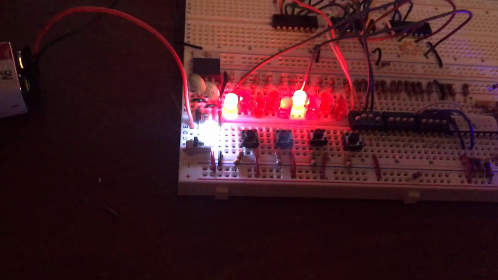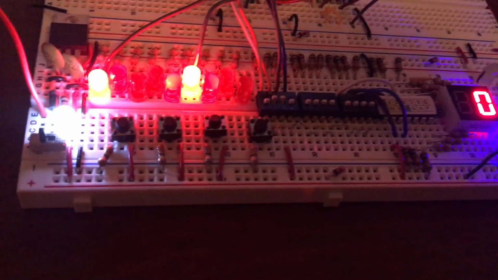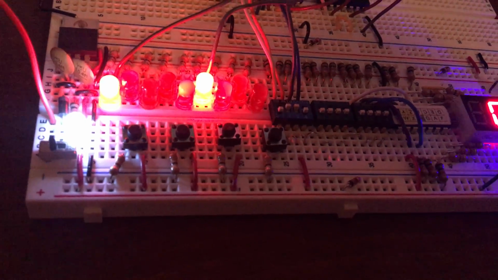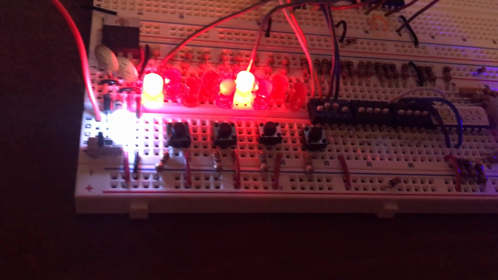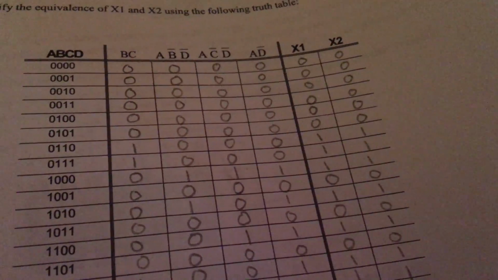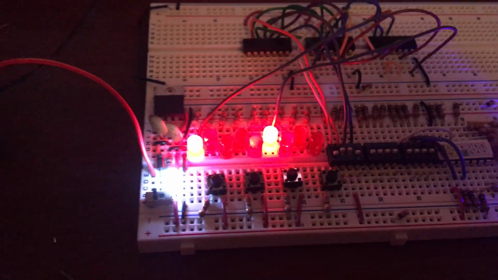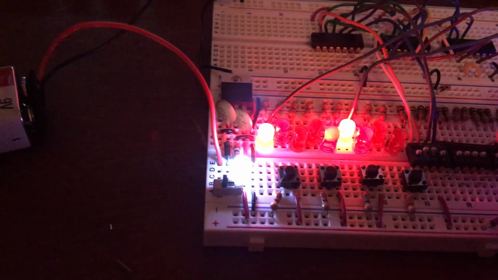We notice that when we set B and C to 1, as the input is 0, 1, 1, 0, both the lights go on, which is in fact true. 0, 1, 1, 0 is one of our 7 out of 16 in which both the Boolean expressions are true, or equal to 1.